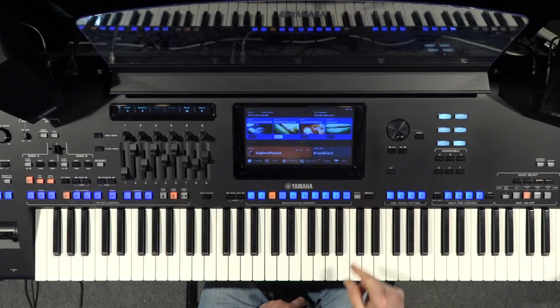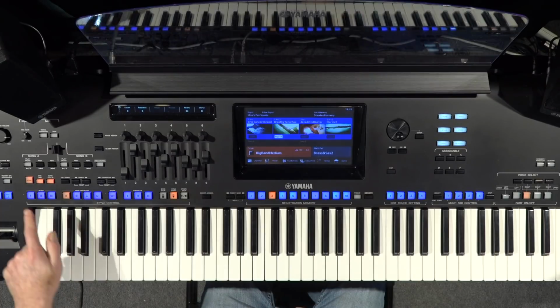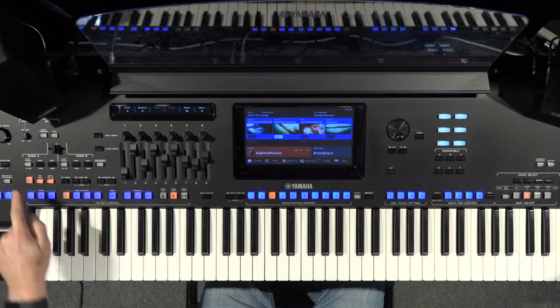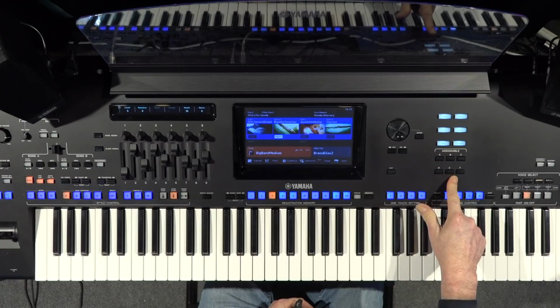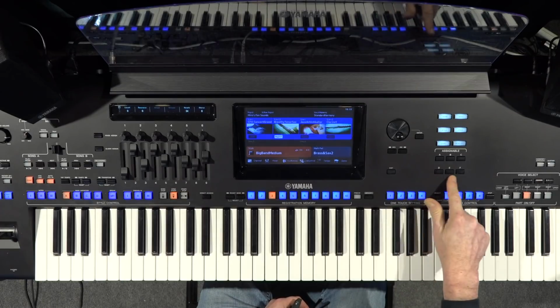Okay, next are the assignable buttons. Just like we assigned a fade in and out over here, you can assign these buttons with whatever you want them to do. I have the assignable buttons video on my video lessons page, so that's a good one to watch.